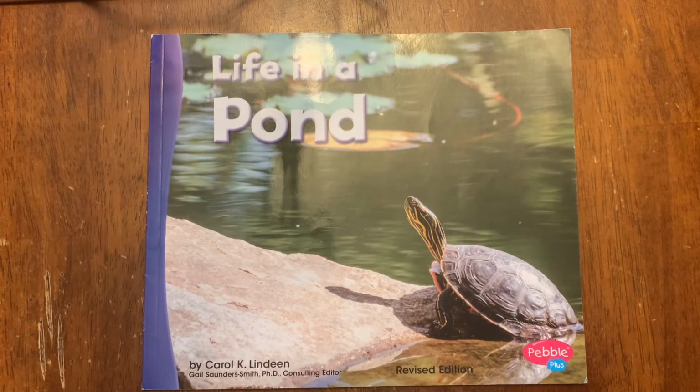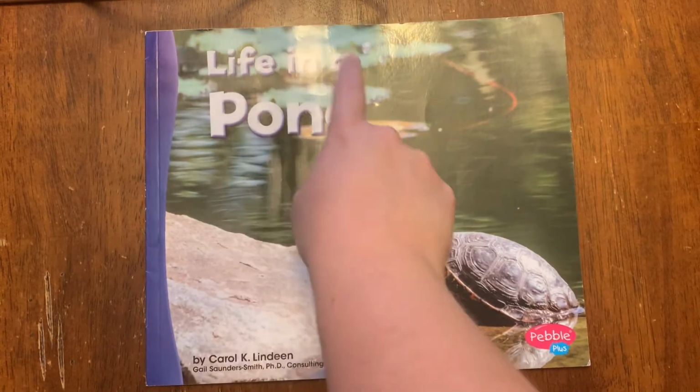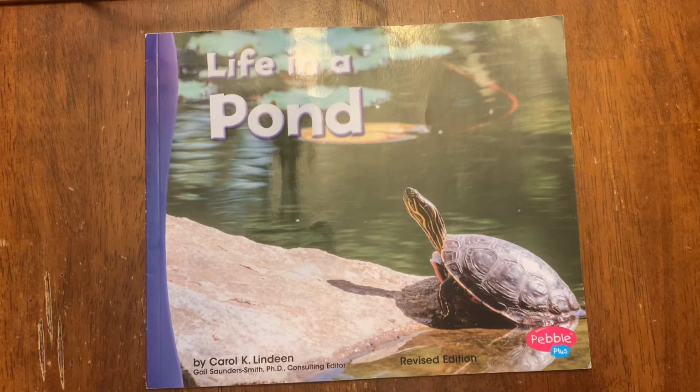Hello, boys and girls. Today we are going to be reading a brand new story, and I believe you have this one at your house, and it's called Life in a Pond. Now, today we are going to be using the words and pictures that are in this story to help answer and ask questions. Now, this story is a very special story because it is a non-fiction story.